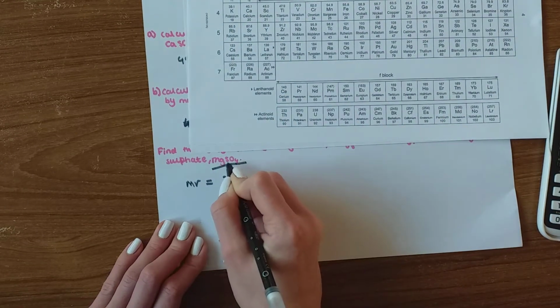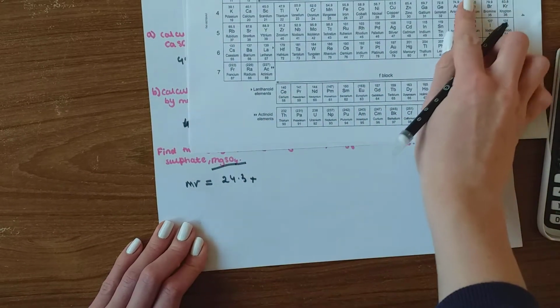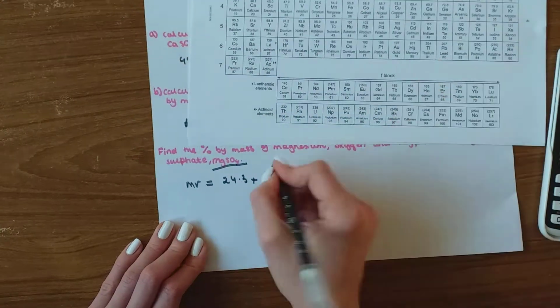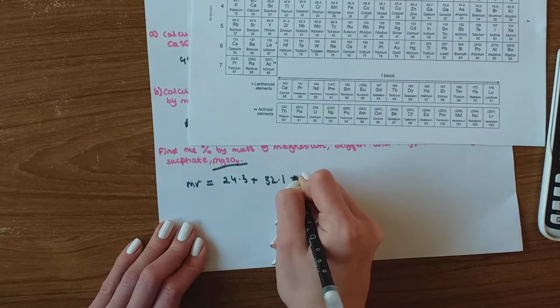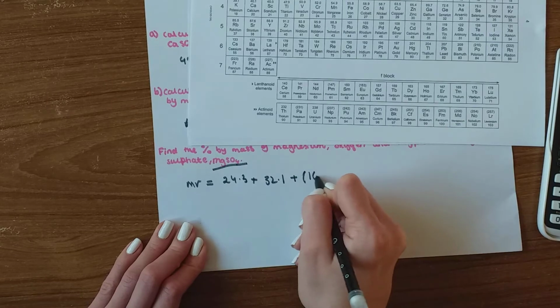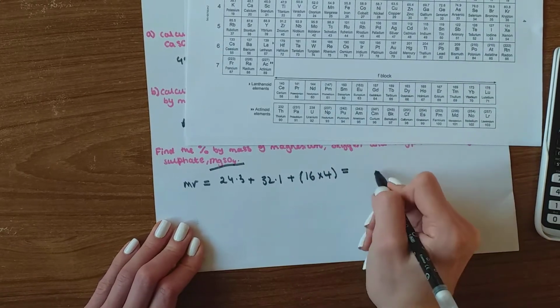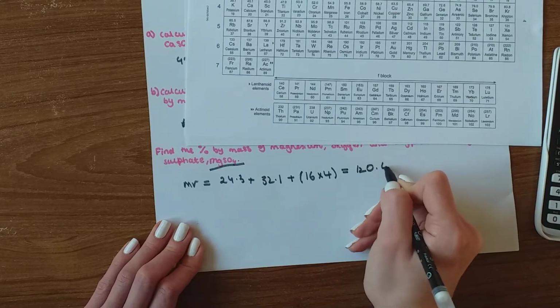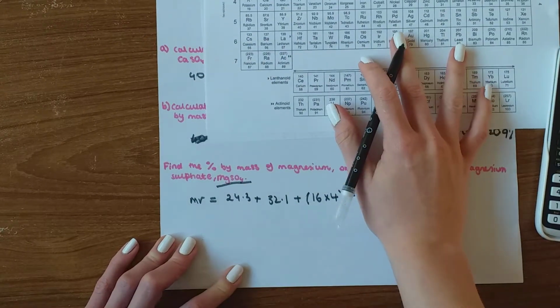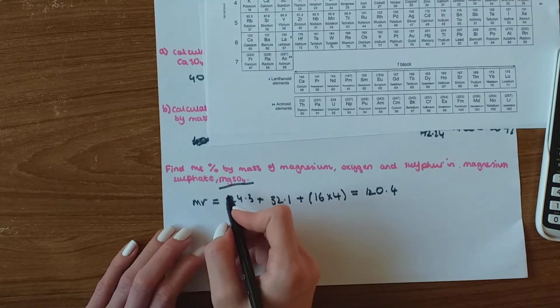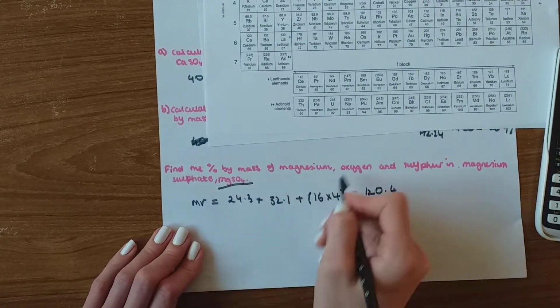We've got one of it. Sulfur, again, 32.1. Then oxygens, we've got 4 of them. And this gives us an answer of 120.4.